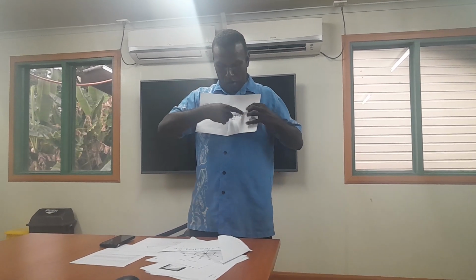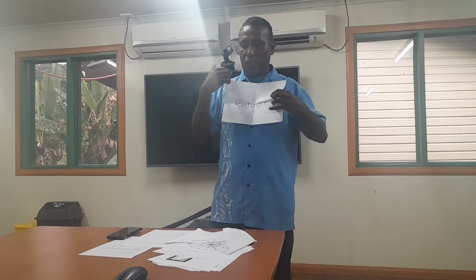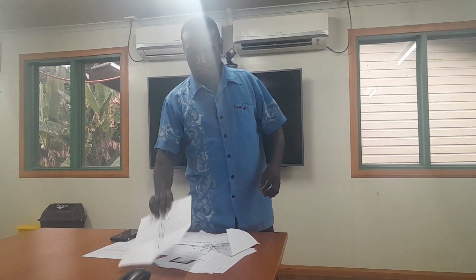Let's fold the shape horizontally and see if they have the same size. Now, when you look at the fold, we have all sides congruent. So for the rectangle, we have one line of symmetry, another line of symmetry. Okay, the rectangle is symmetrical with two lines of symmetry. Let's look at the next one.